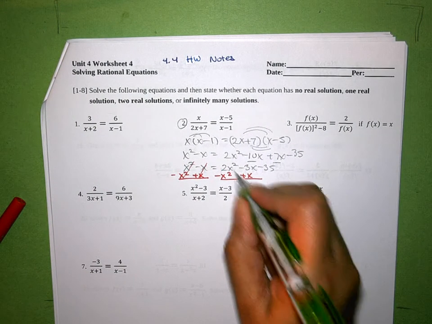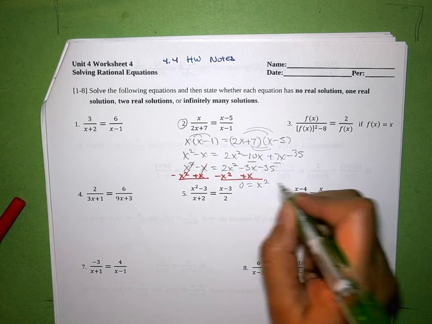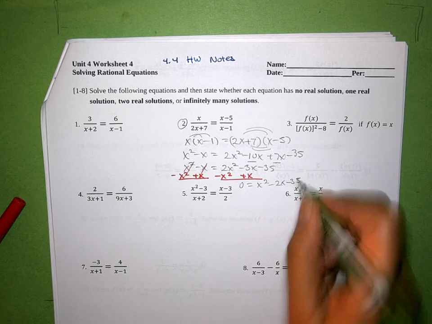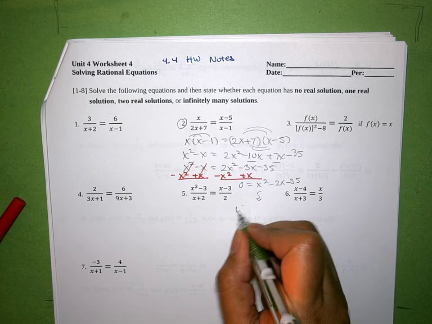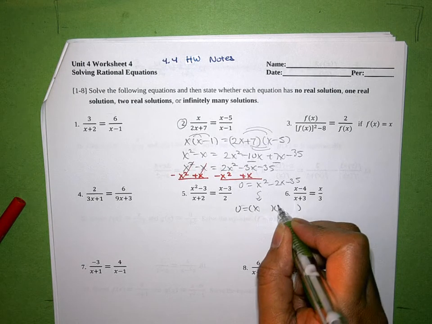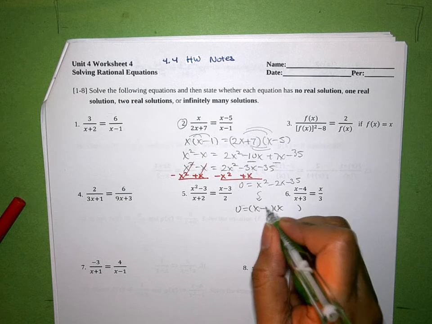0 equals 2x squared minus x squared is 1x squared minus 2x minus 35, and then this I can factor. I'm running out of room up there. 0 equals double bubble. It's going to be minus 7 and plus 5.